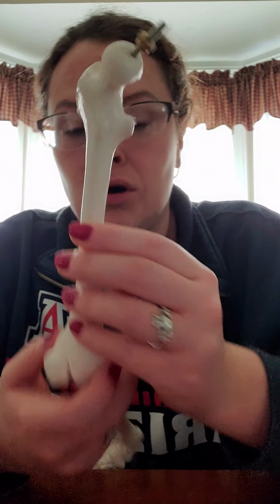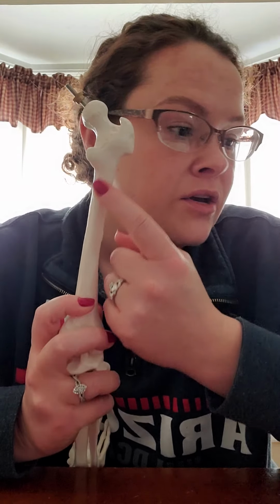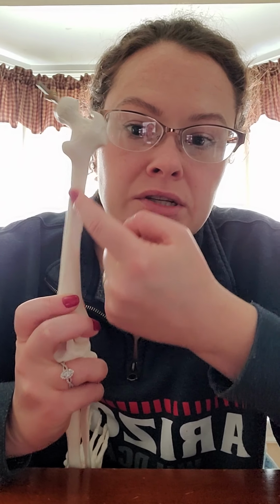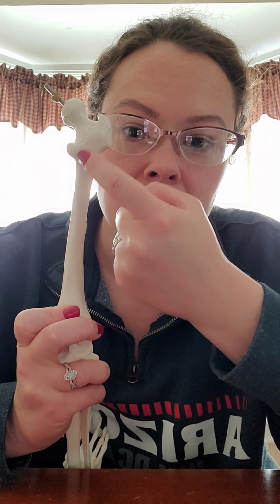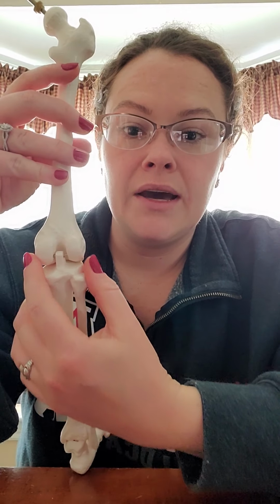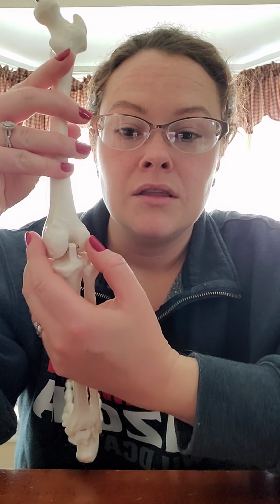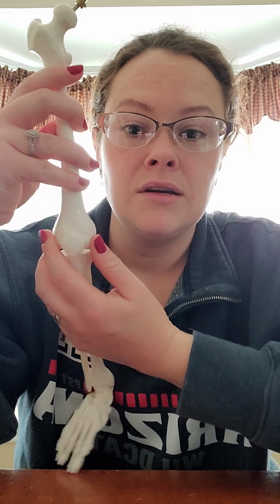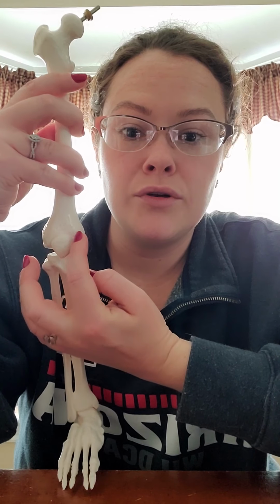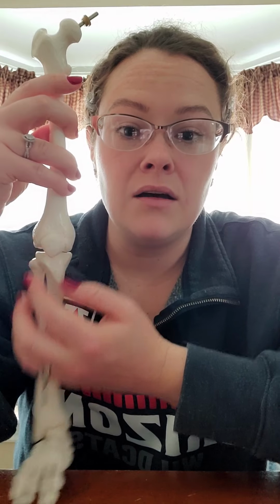On the posterior side, you have the linea aspera, which is a rough ridge that runs all the way down the center on the posterior side, which is attachment points for hip adductor muscles. Then you have the medial and lateral condyles that come around and they form a smooth place for the patella to glide over, the kneecap to glide over.